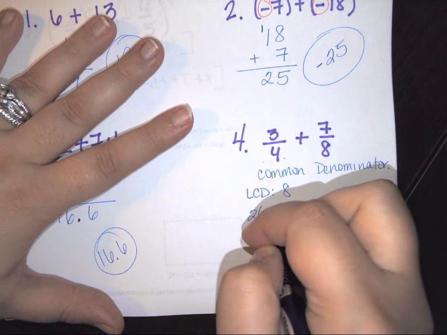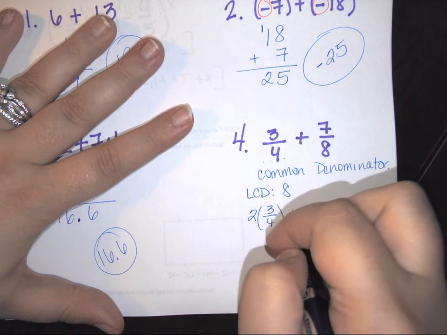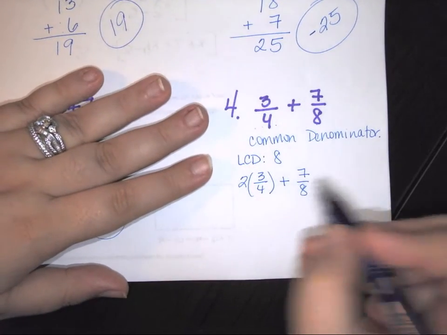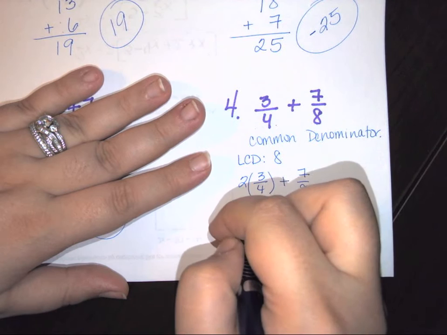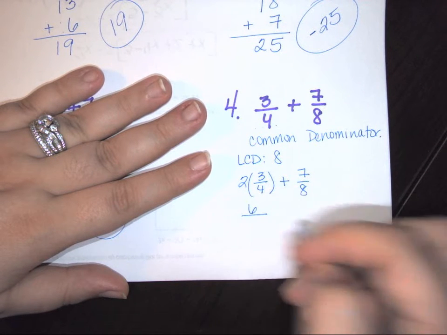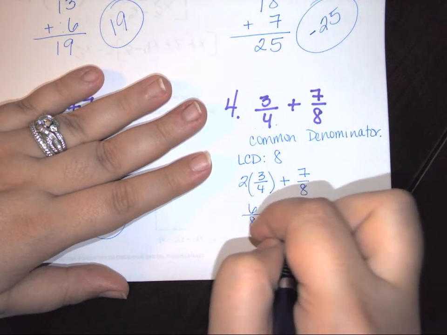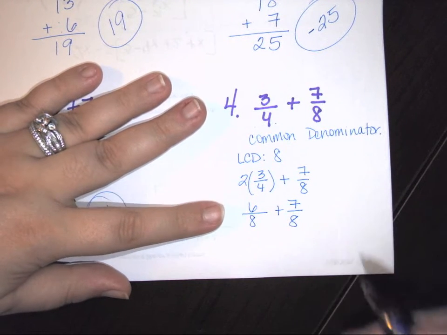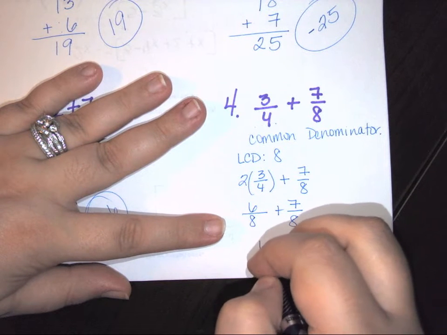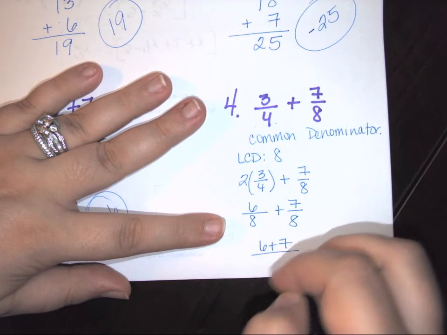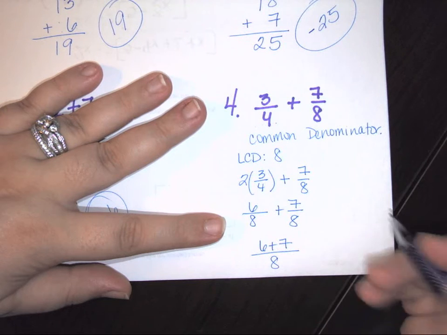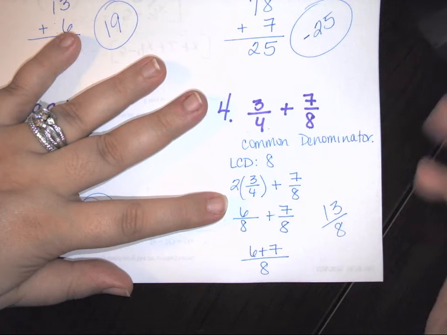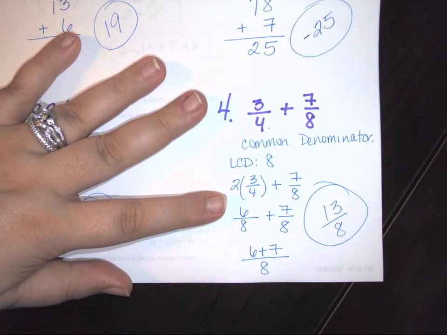So 2 times my 3/4 plus my 7/8. I'm going to go ahead and multiply the top and bottom by 2. So 2 times 3 gives me 6. 2 times 4 is 8, plus my 7/8. So when I do that, remember, you're adding just across the top. So this is 6 plus 7, and then you keep the denominator the same. 6 plus 7 gives you 13/8. Both fractions were positive, therefore we're done.